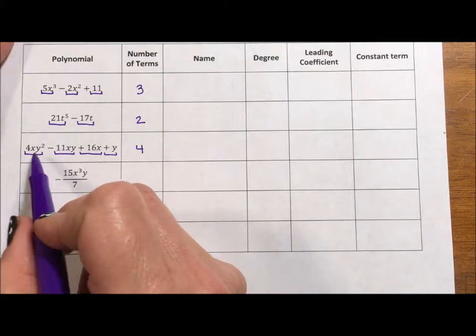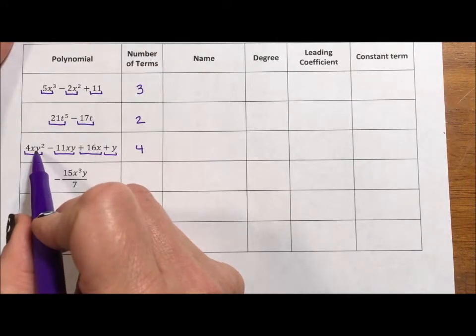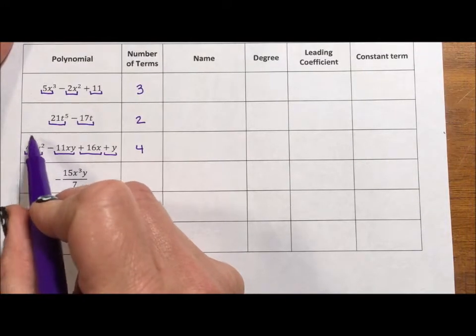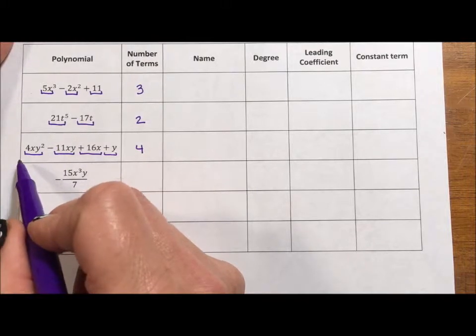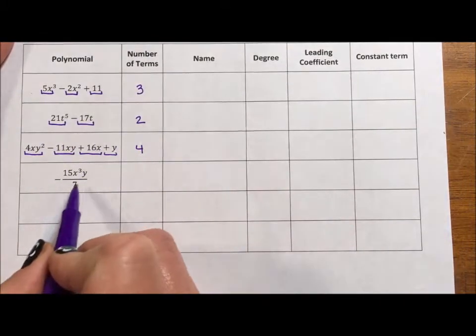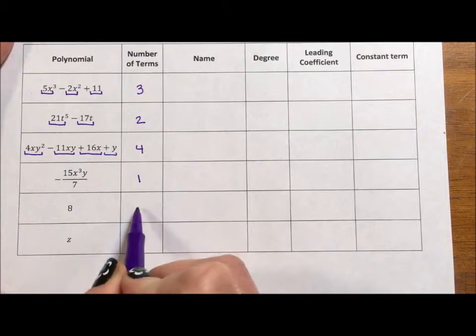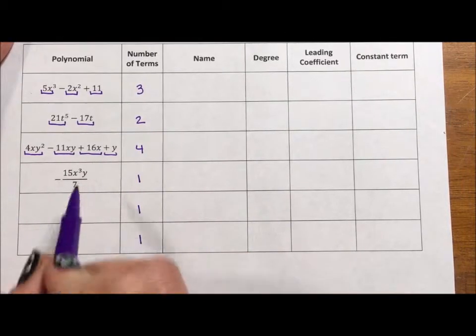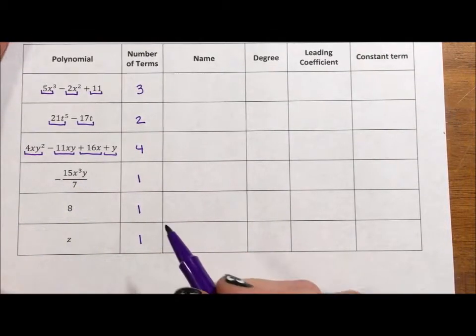Now terms are not variables. X and Y do not make two terms. This term is made up of the multiplication of 4x and y squared. These last three all have exactly one term. Even though there's a lot of variables, it's still one term.